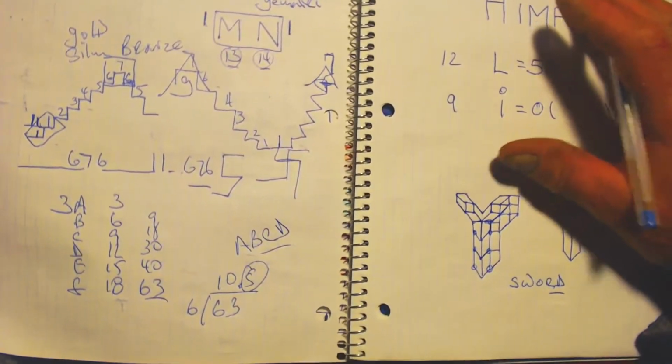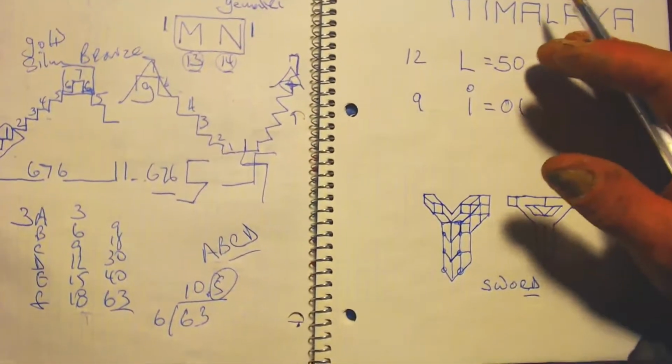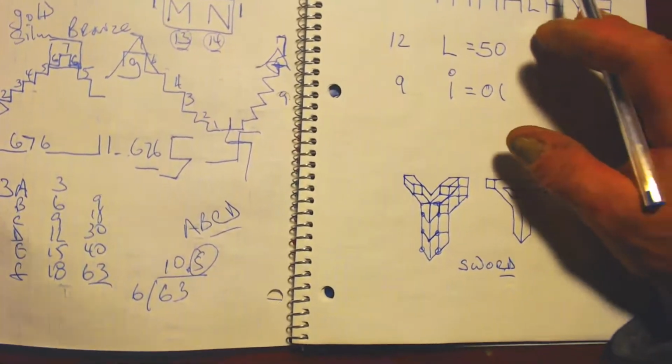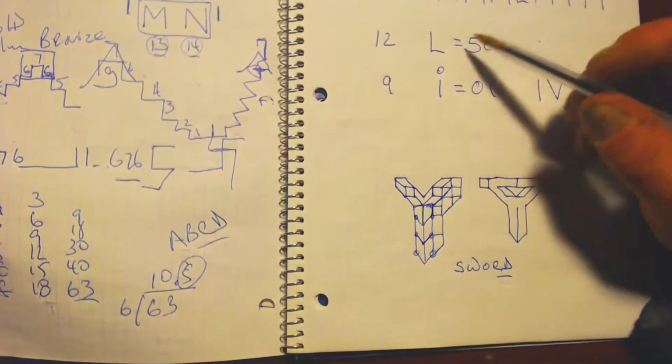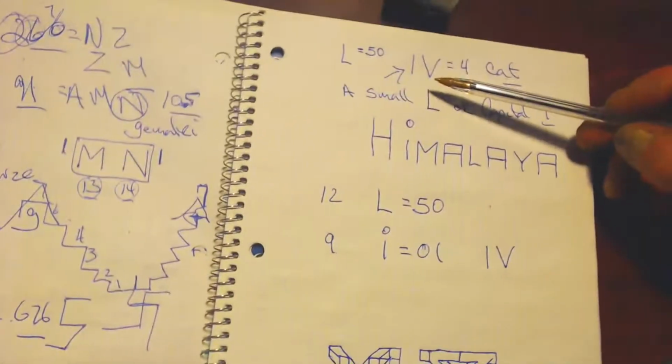So what happens now is we get Roman numerals. Sorry for that, I was out in another world for a second. But out of this, we're going to get back to Himalaya and talk about the Roman numeral. Where L comes in, is L used the second time?